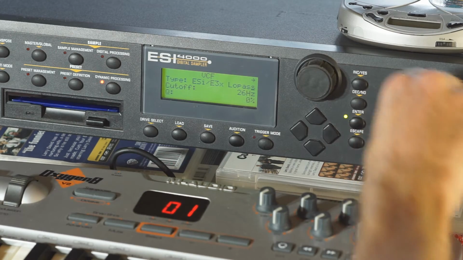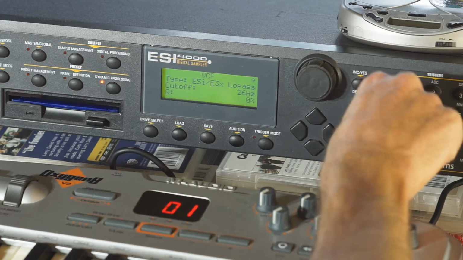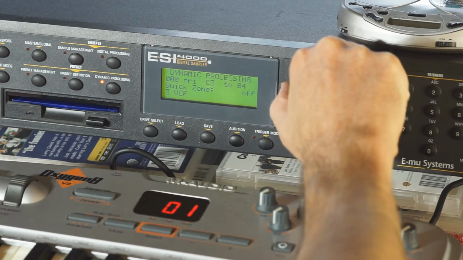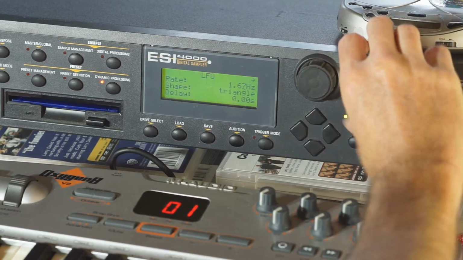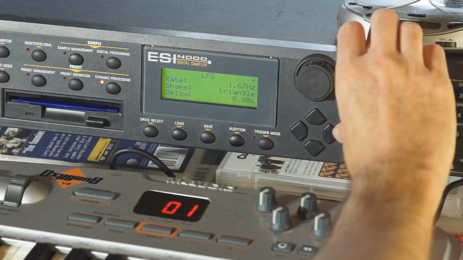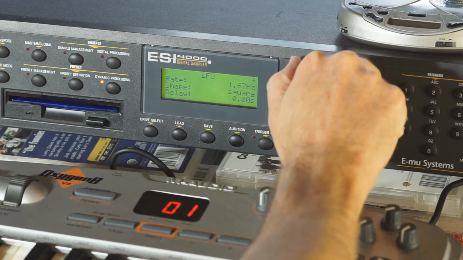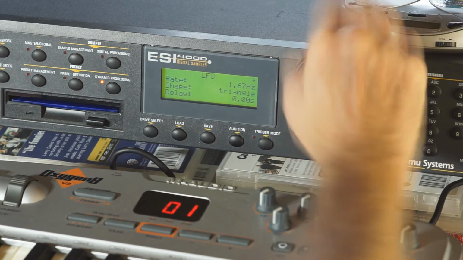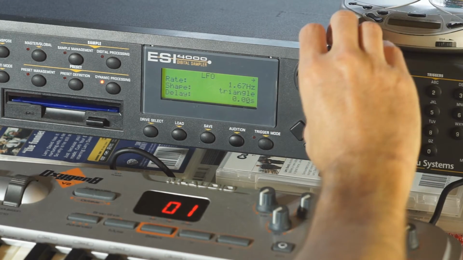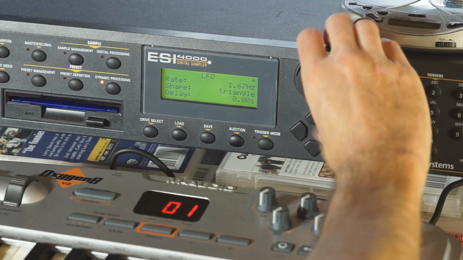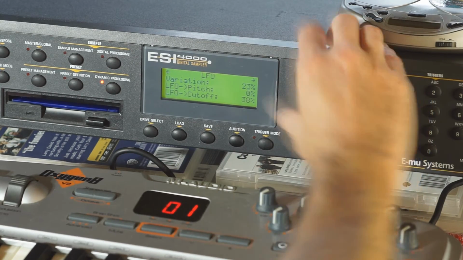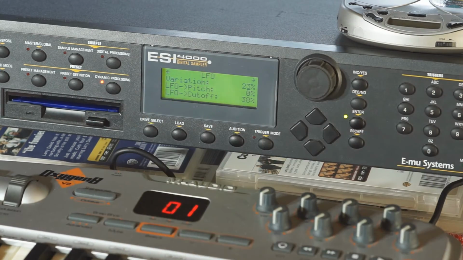That's pretty much, I mean, the other stuff in dynamic processing. So you've got your LFO as well. You can set the rate, the shape that you want. You know, you've got a square, sawtooth, sine and triangle. Delay, you know, how long it takes before the effect of the LFO kicks in. Variation is pretty cool.